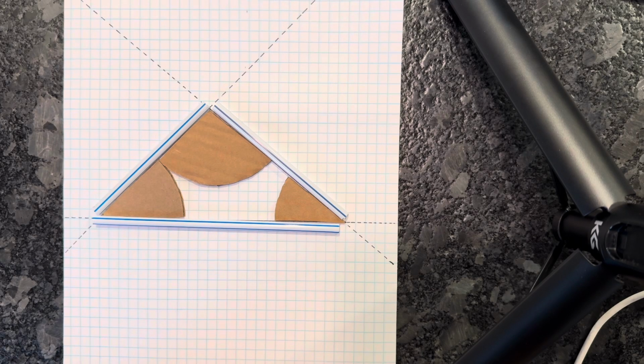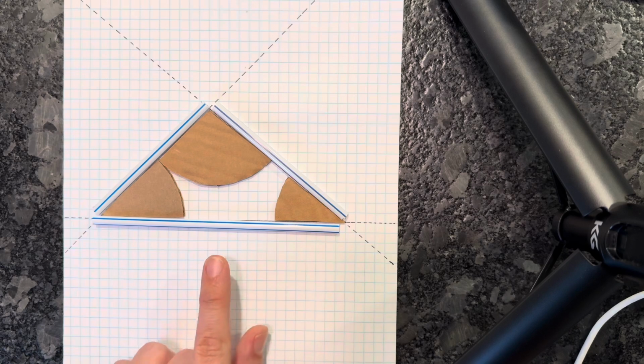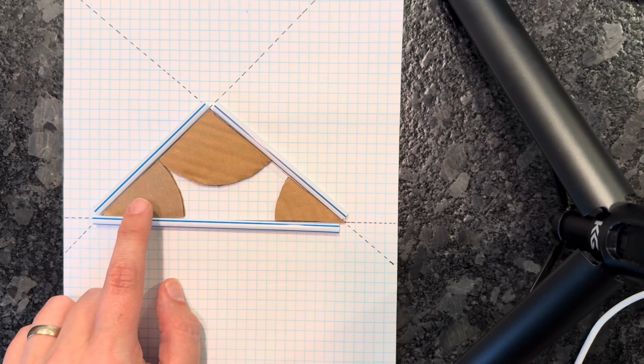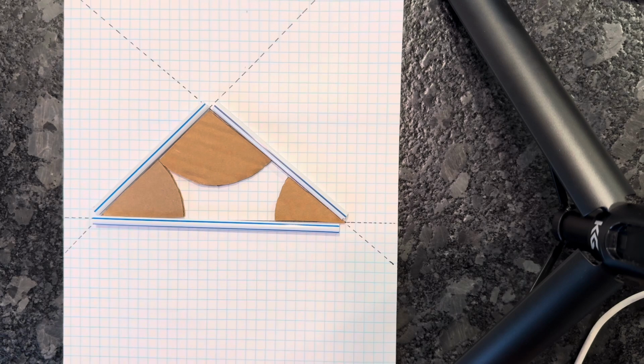Have you ever wondered why some sets of information create only one possible triangle, while others allow for different possibilities? Let's break it down and explore why some triangle congruence rules always work, while others don't. I'll be using straws to represent the sides and arc sectors to represent the angles. Let's go through each scenario one by one.